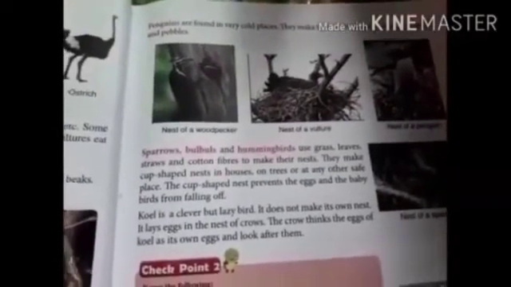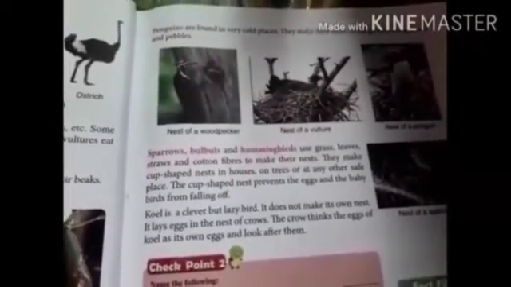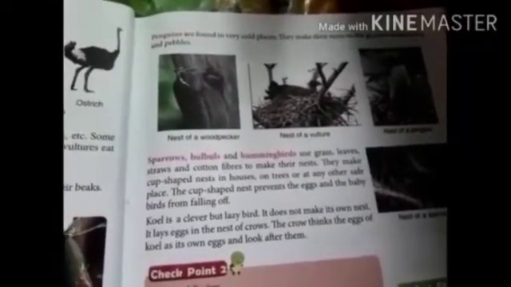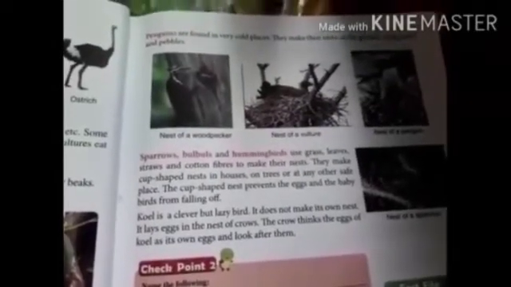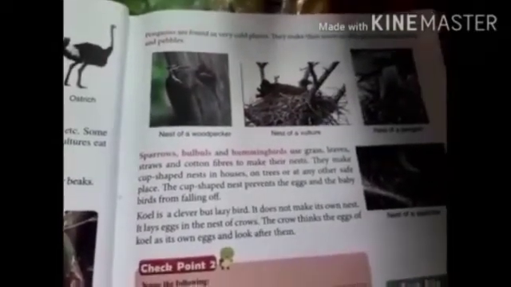Quail is a clever but lazy bird. It does not make its own nest. It lays eggs in the nest of crows. The crow thinks the eggs of the quail are its own eggs and looks after them. So the quail is very clever. Now see the nest of a sparrow.